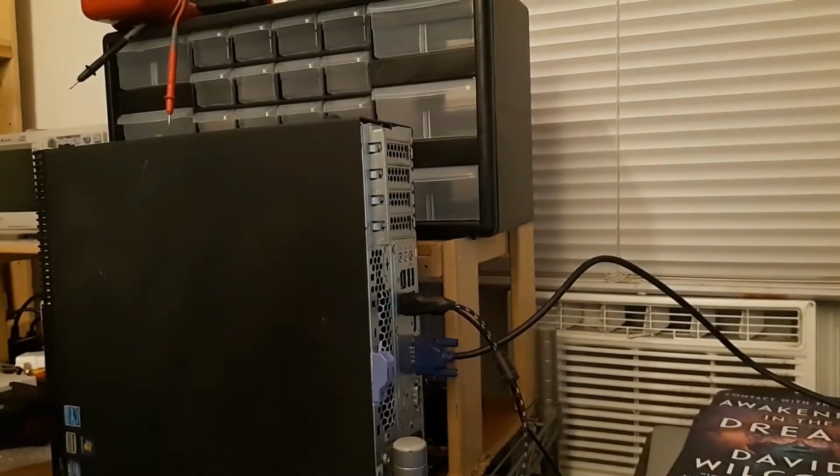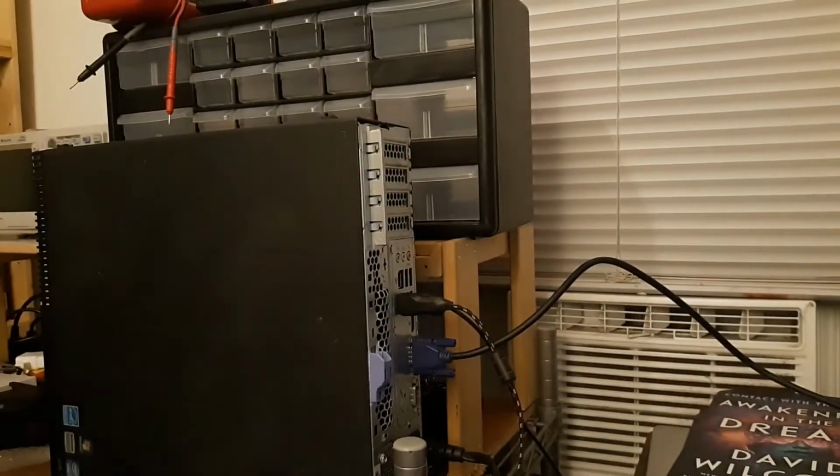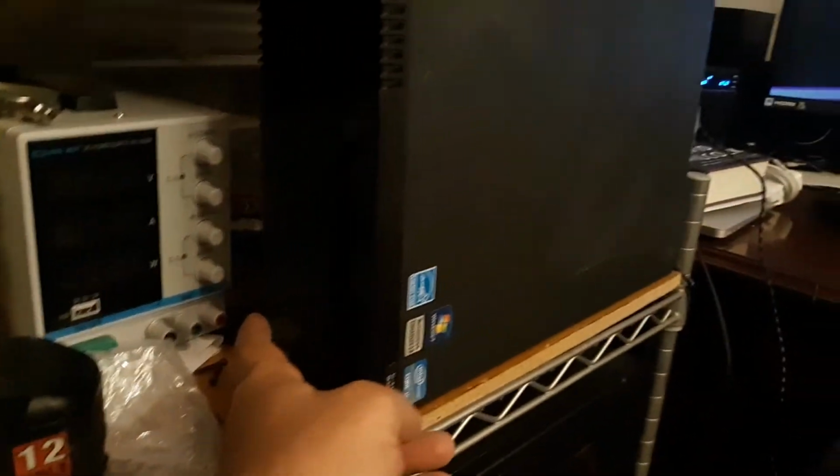I'm about to plug it in, which is already plugged in. I just need to hook up the power cable. Alright, I got it hooked up to this top monitor up here. Let's push the power button and see if it will light up.